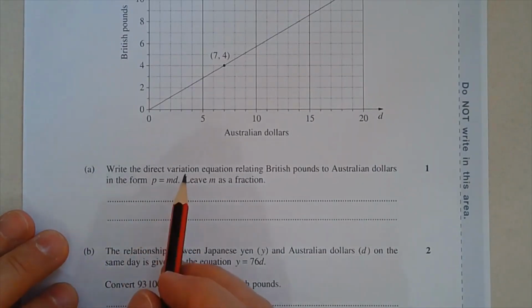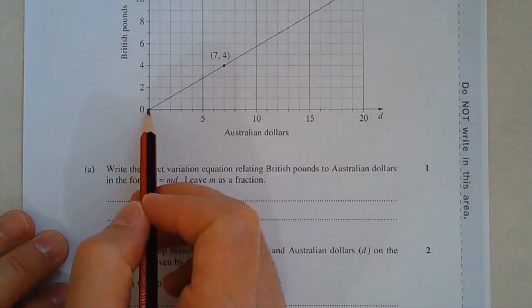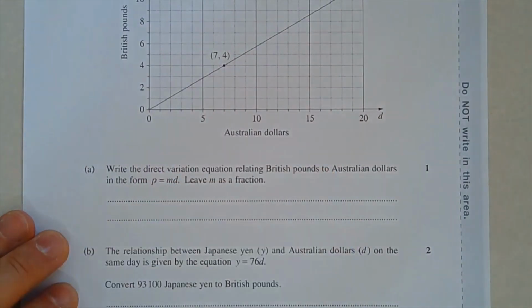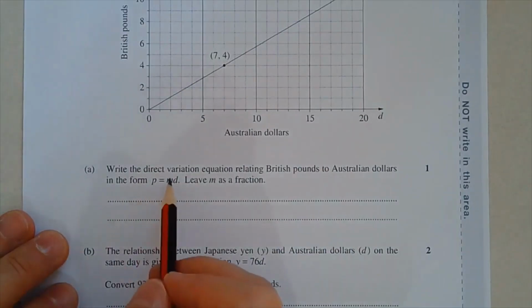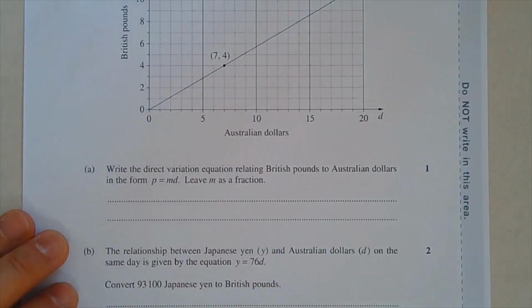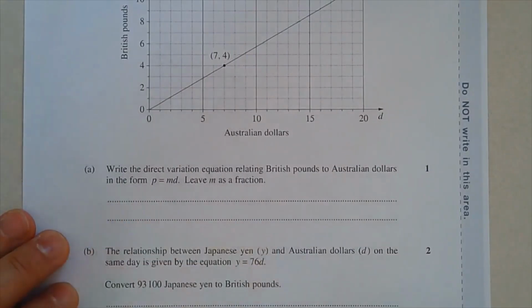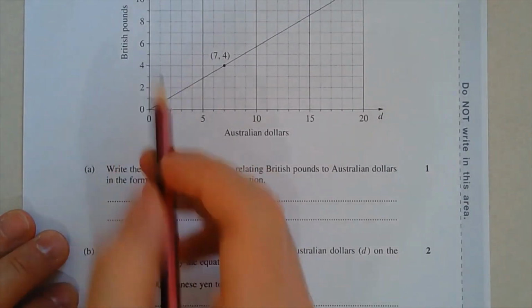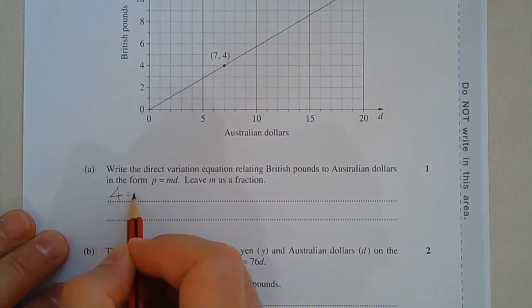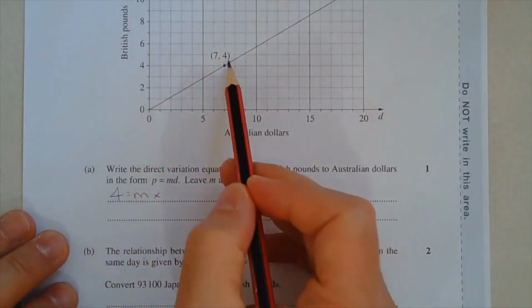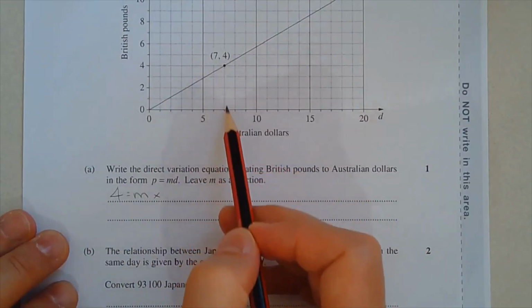So direct variation implies that it starts from the origin at 0, 0. So we only need one known point to work out the gradient M, or the constant of variation if it's the letter K. So P equals MD, pounds, 4 is equal to M times the amount of Australian dollars to give you 4 British pounds, which is 7.